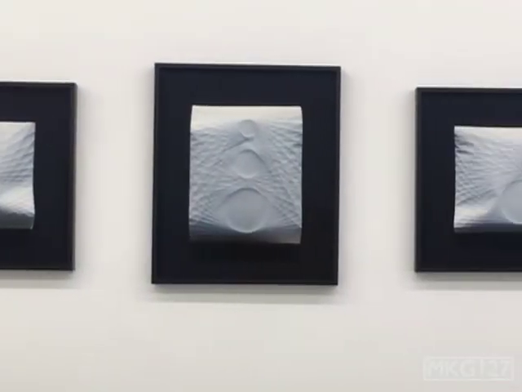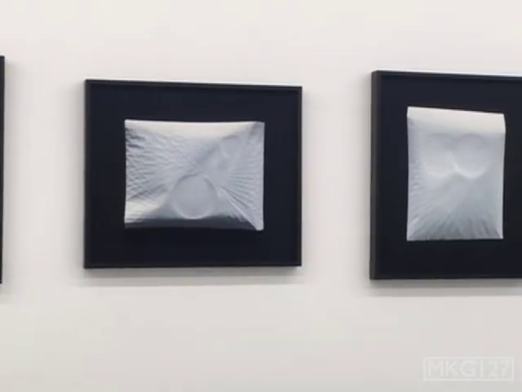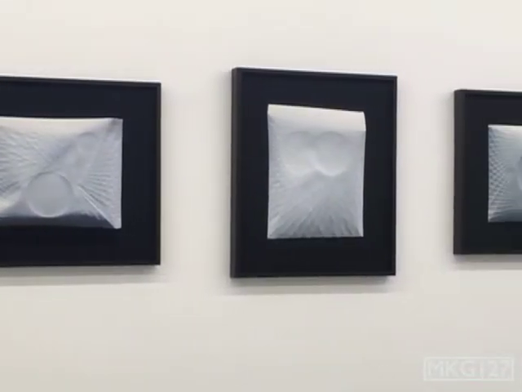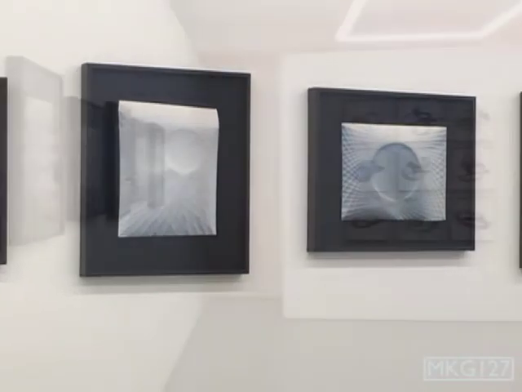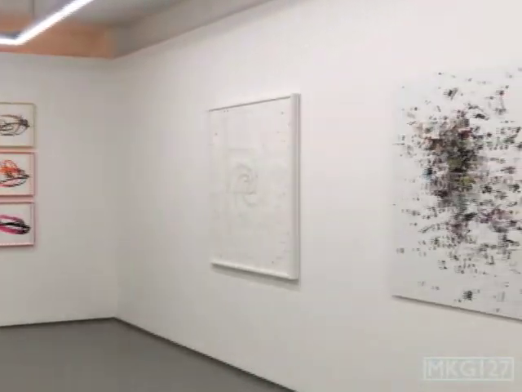I return to the notion of making something from nothing. Nothing is, after all, something, present in our everyday, but sometimes overlooked. The circle is both empty and taking up space.